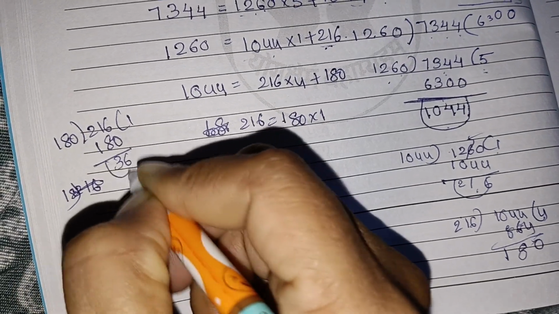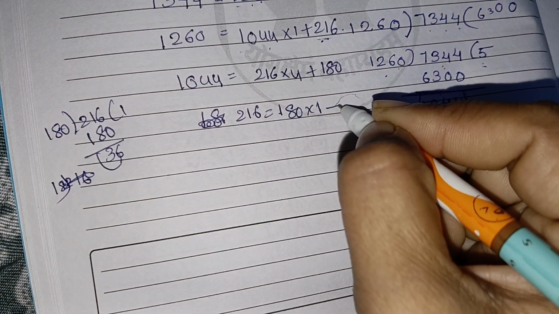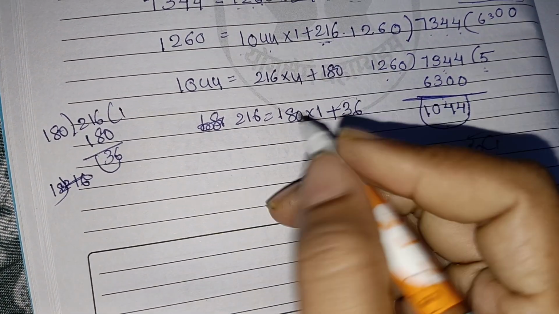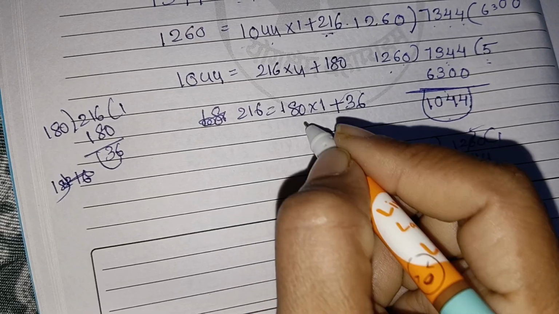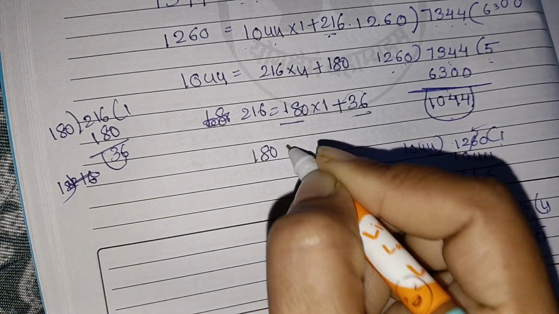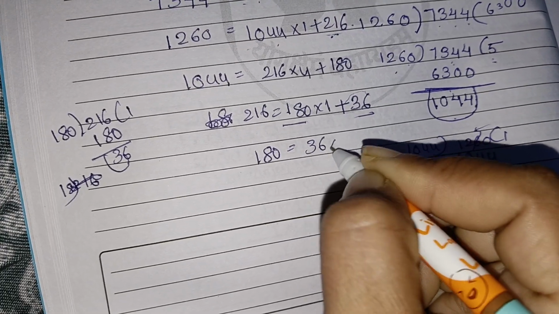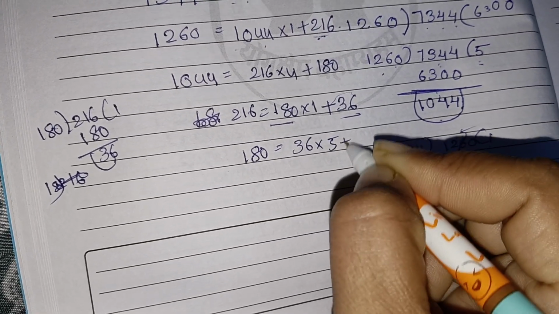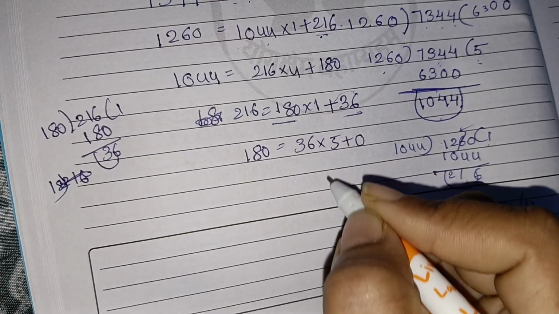The remainder will be 36. So 216 equals 180 into 1 plus 36. Now again divide 180 by 36. 180 is equal to 36 into 5 plus 0.